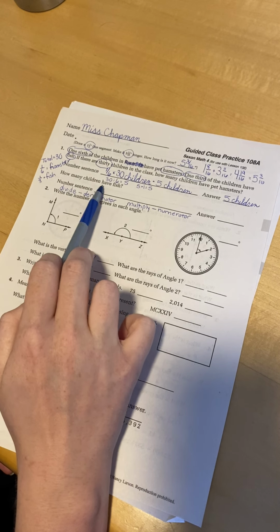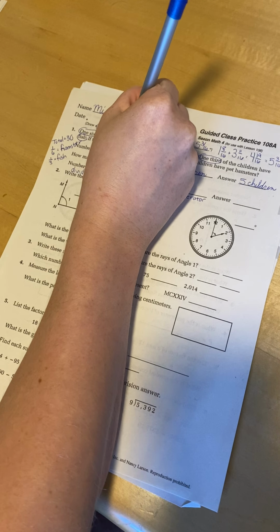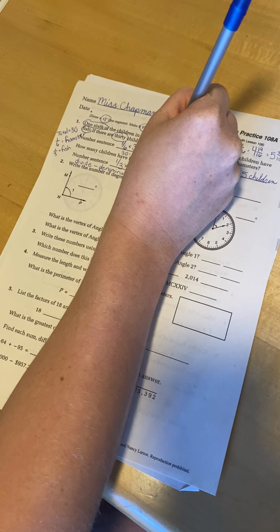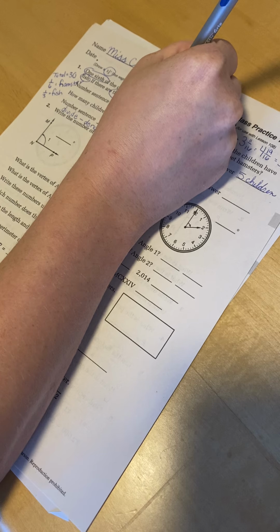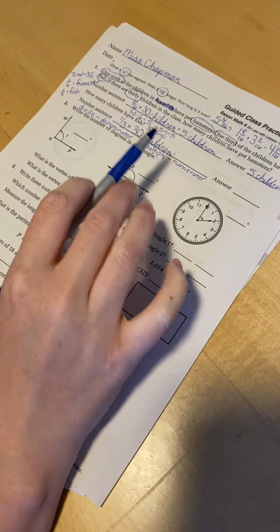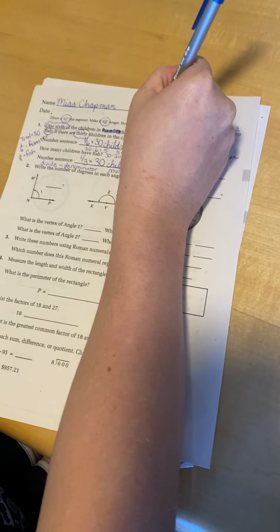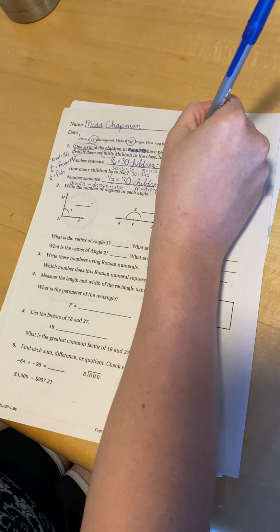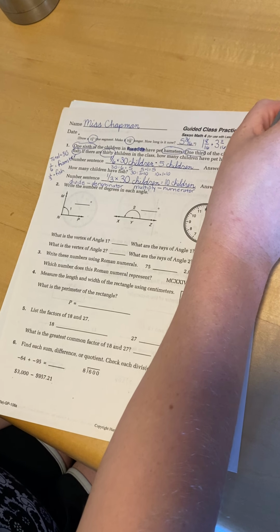Moving on, how many children have fish? Oh, fish, it was 1/3. So I'm going to do 1/3 times the total, which is 30 children. To solve, I'm going to do the same thing. Divide by the denominator. 30 divided by 3 equals 10. Multiply by the numerator. 10 times 1 equals 10. That means that my answer is 10 children. Answer 10 children.